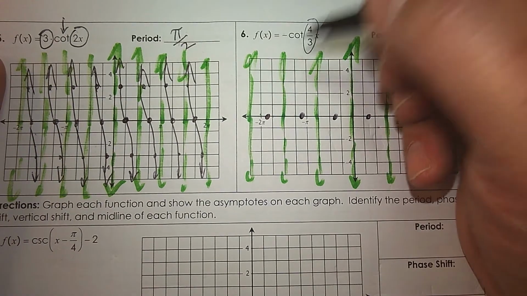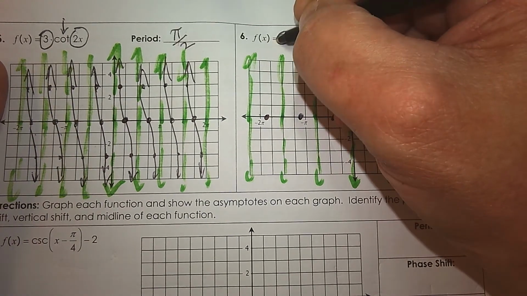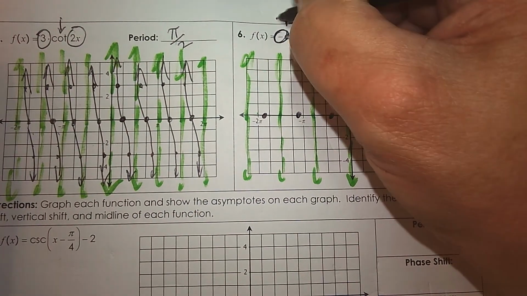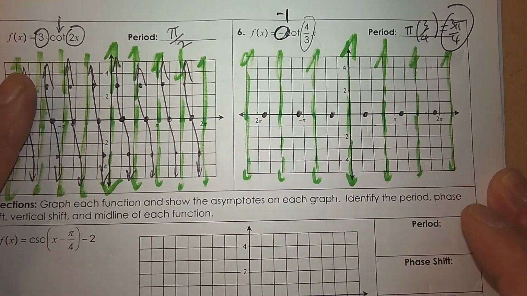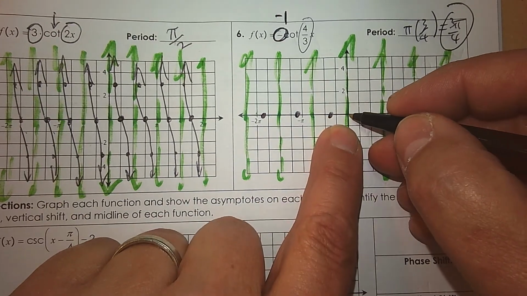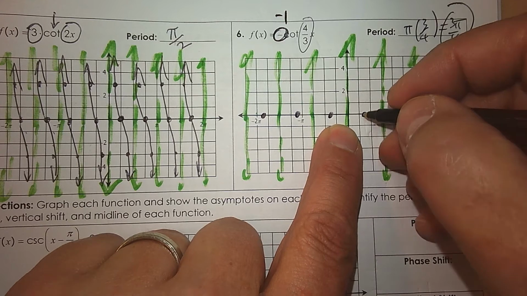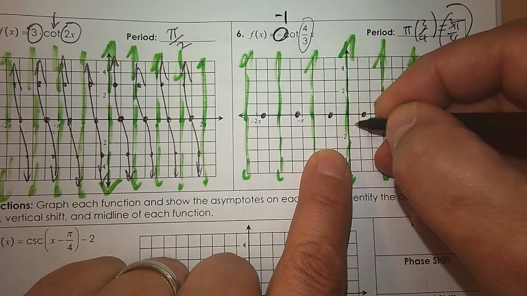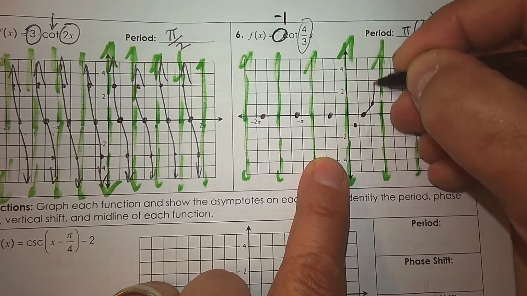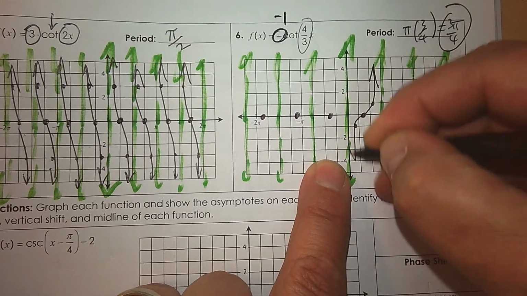Then, what do you notice in front of cotangent? The number you don't see is what number? -1. So when I look at the first asymptote and the first point of inflection, now it's going to go to -1 and then to +1. So what did the negative in front do to my curve?